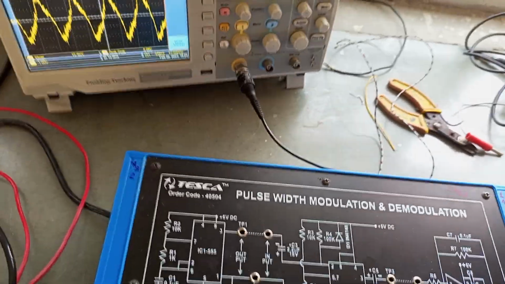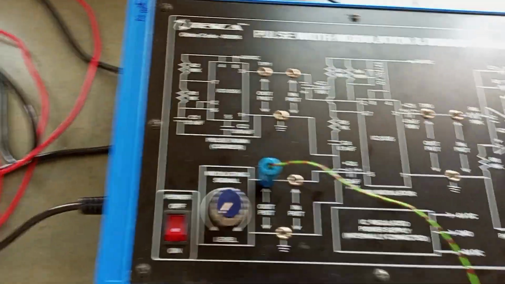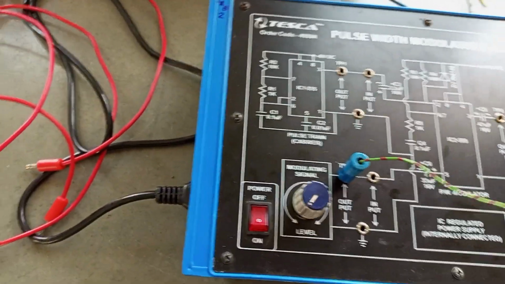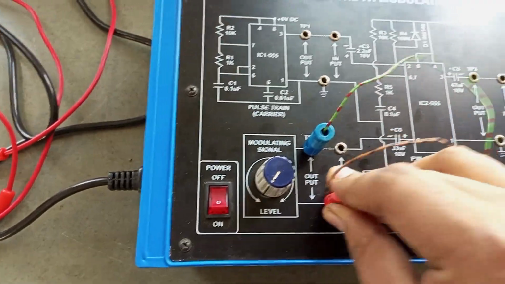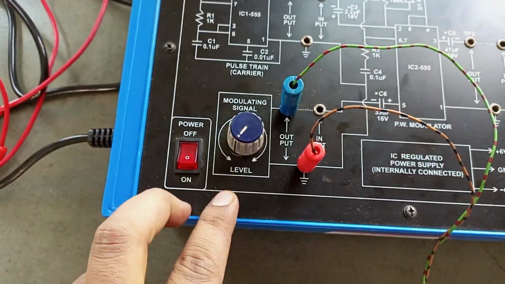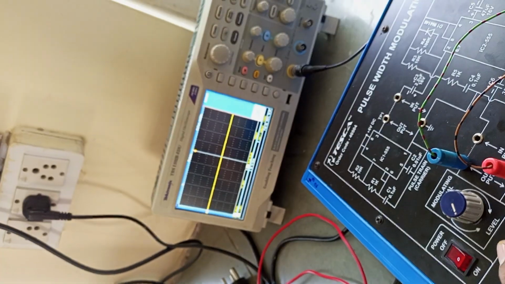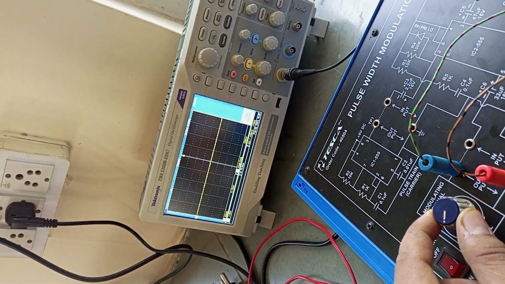Now I connect the output, and this is ground. You can see nothing here because the level of the modulating signal is at 0. As I increase the level here, you can see the signal.